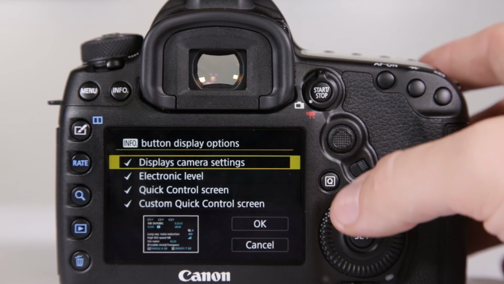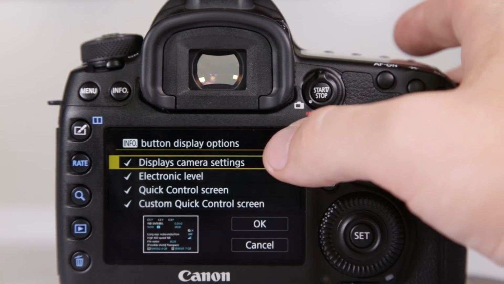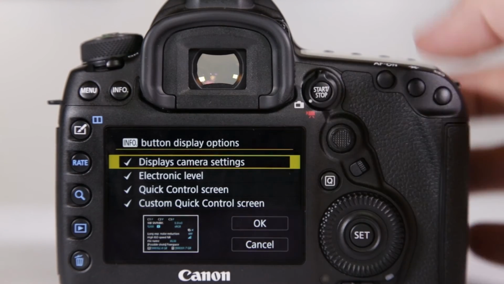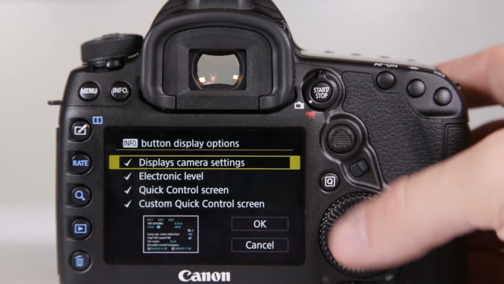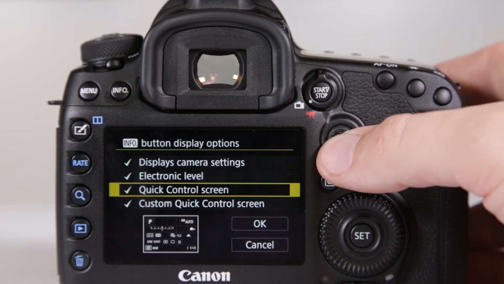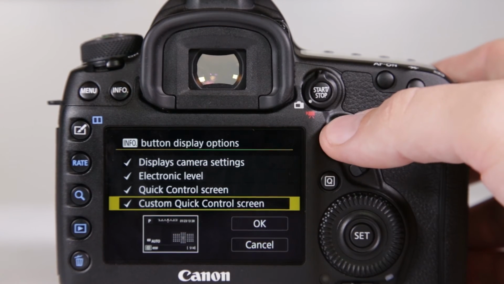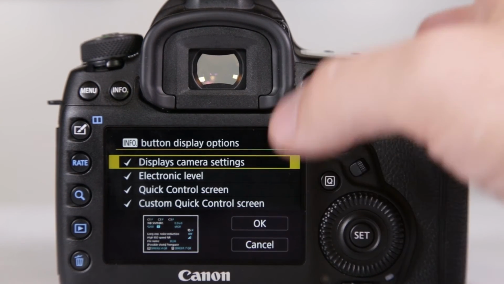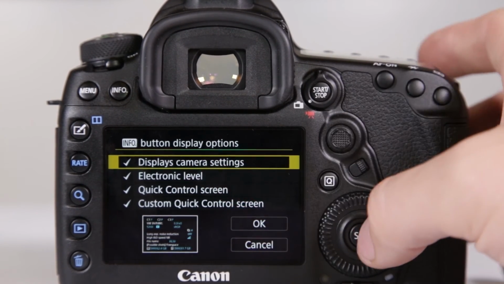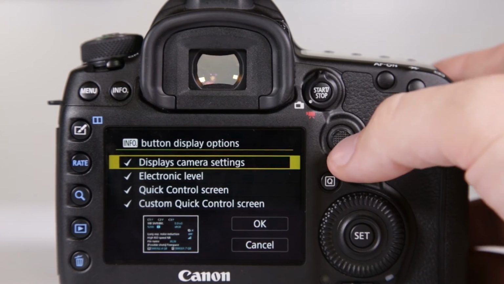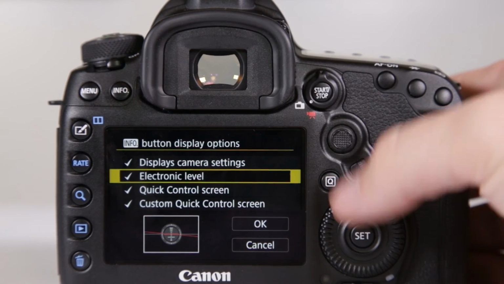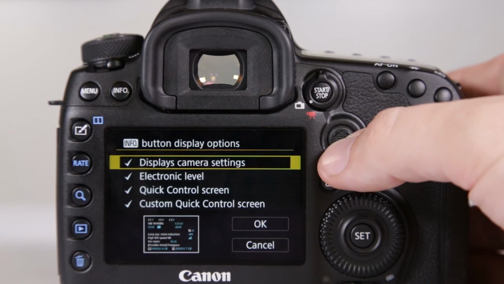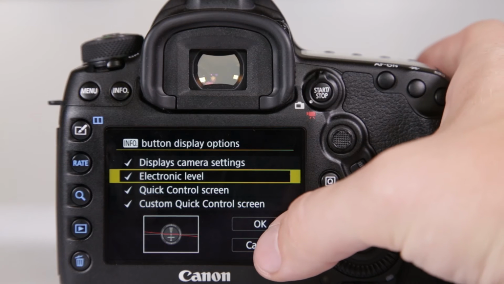Info button display options. So as of right now, all of these are on. That's for when you're in shooting mode and you press the info button. The first displays camera settings, displays the electronic level, quick control screen, and custom quick control screen. You can turn these on or off. You can't change the order that they're in, but if you don't care about the camera settings or you don't think you'll ever use the level and you really want to get to the quick control screen more importantly, then you could turn off these front two and have more access to that.